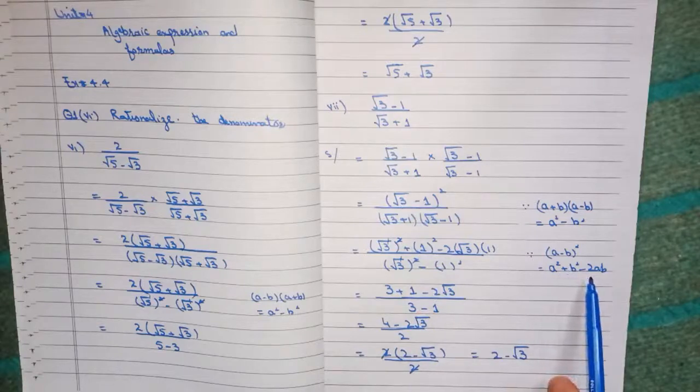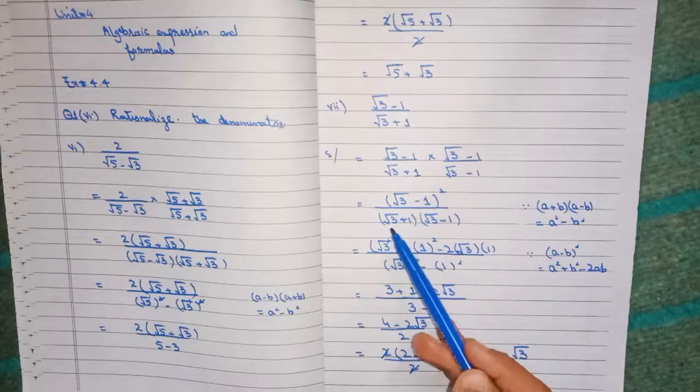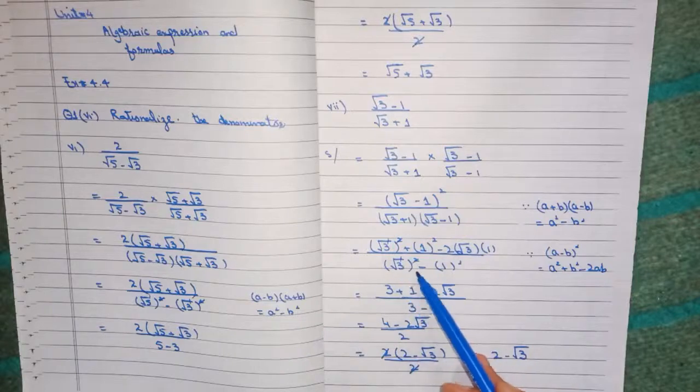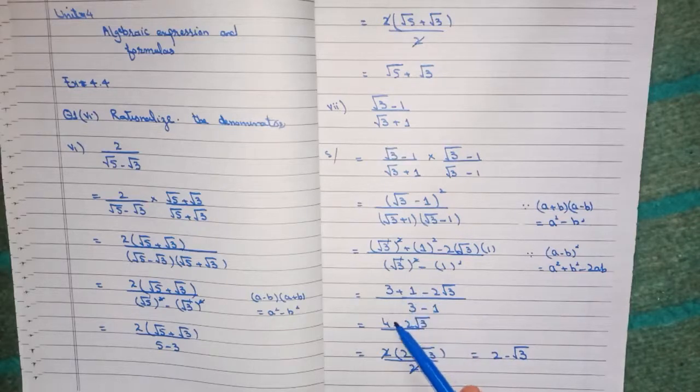and (a + b)(a − b) is equal to a² minus b² applying here. Square cancels with the square root sign, 3 minus 1 is 2, 3 plus 1 is 4, minus 2 into √3 over 2, taking 2 common in the numerator, 2 into (2 − √3) over 2, the 2 cancels out, and the result is 2 minus √3.